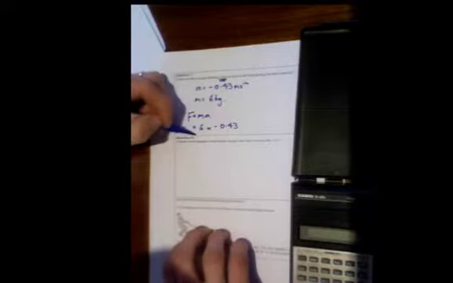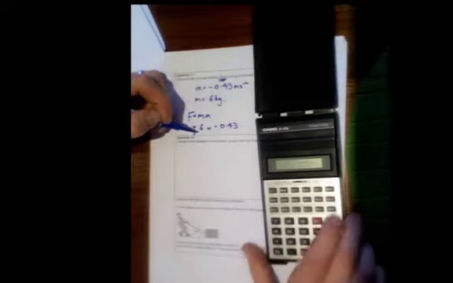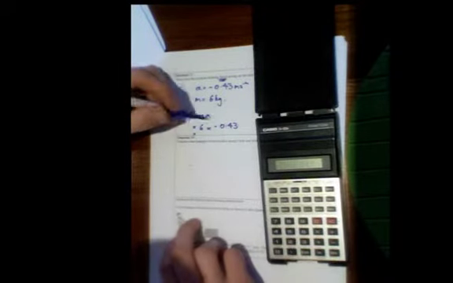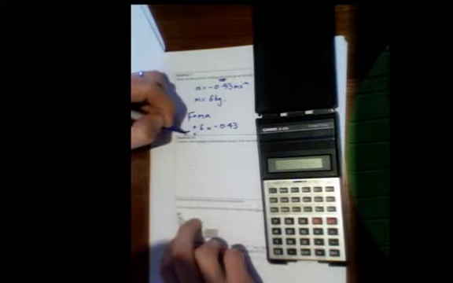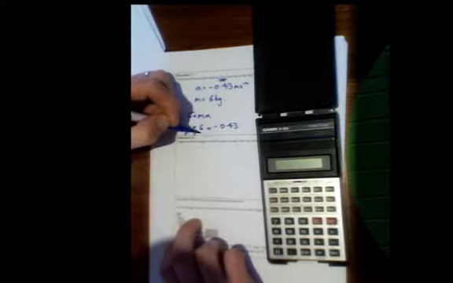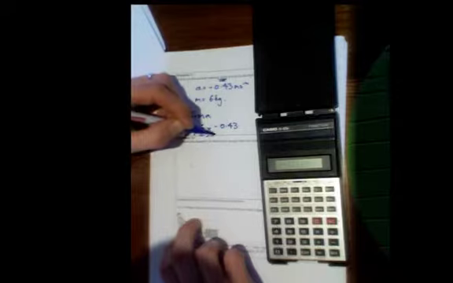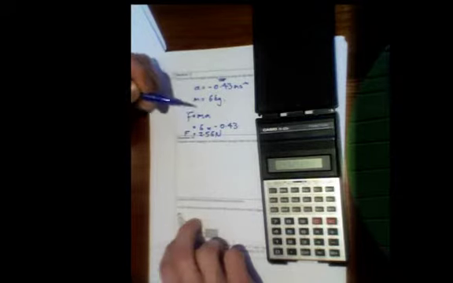Force. Alright, we can see what's happening here, can't we? F equals ma. 6 times by minus 0.43. So the force required is going to be minus 2.56 newtons.